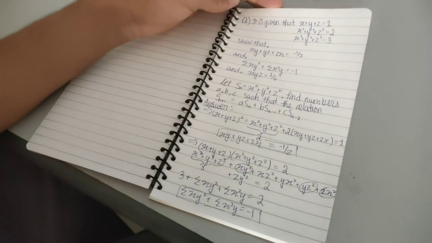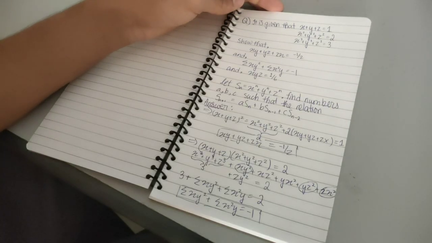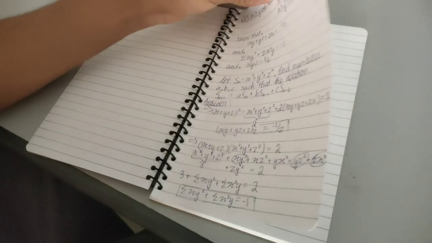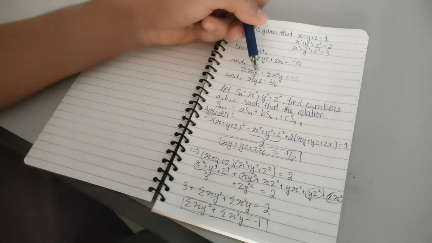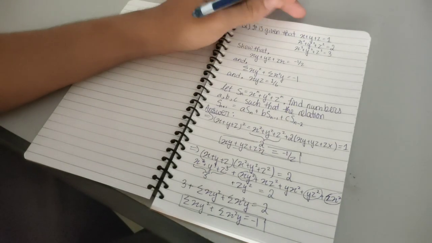You can probably look into the question a little bit more because I'll be flipping the page now. And again, now we want to find out, we need to prove that xyz equals 1/6.